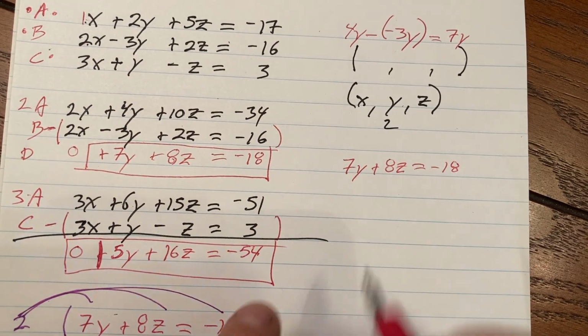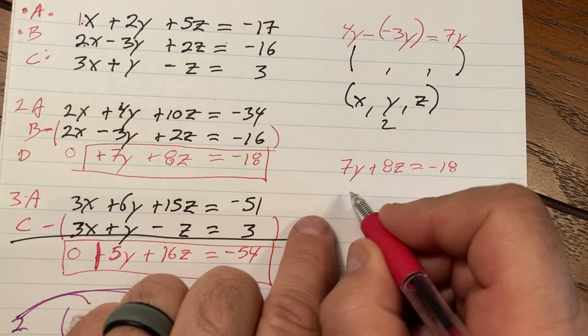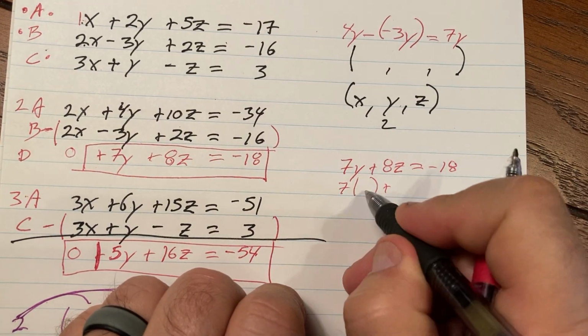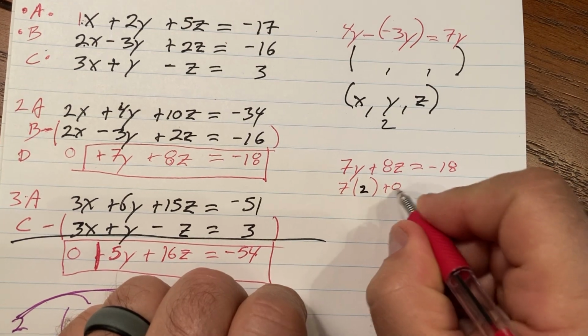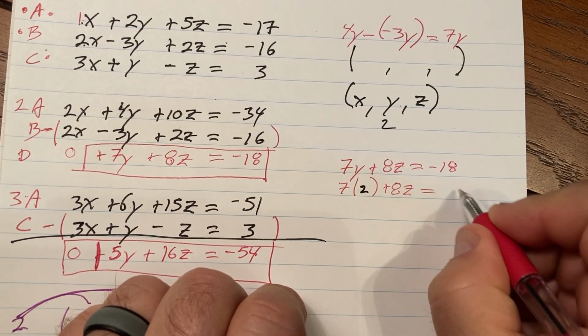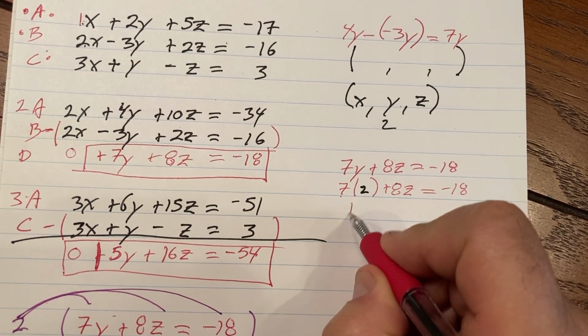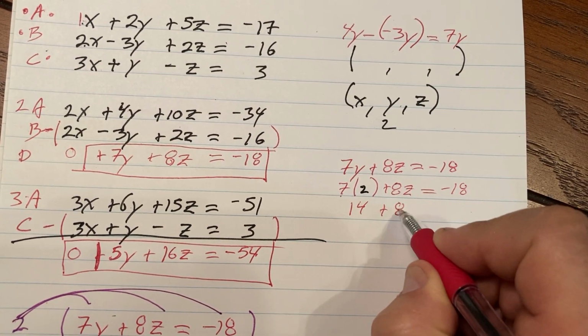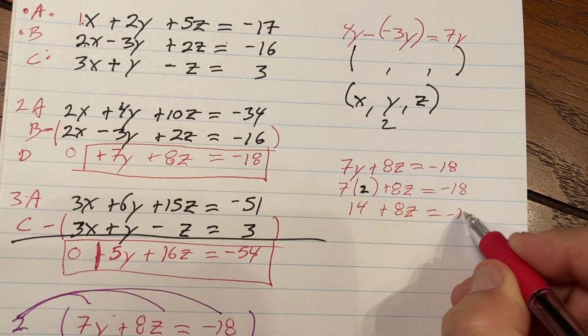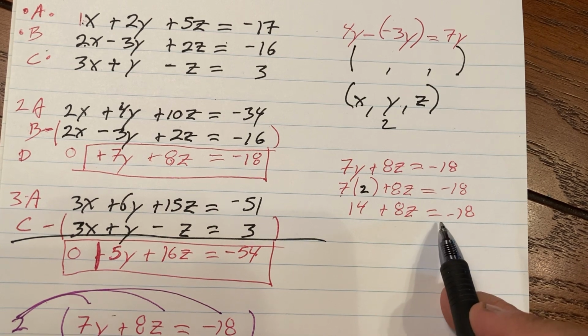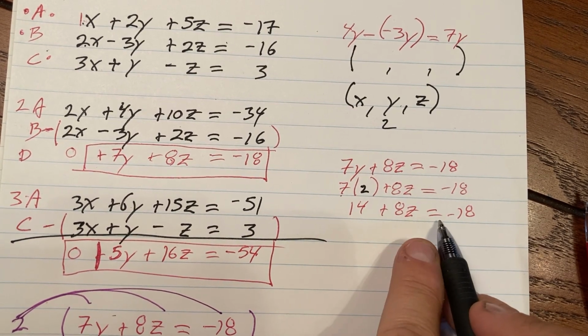Every time I see y, I'm going to put a 2 there. 7 times 2 plus 8z equals negative 18. This times that is 14. The equation is this. The variable is z. Z is on that side.